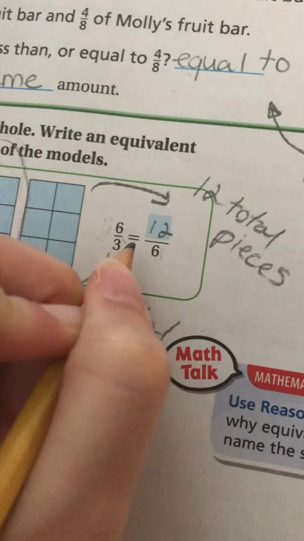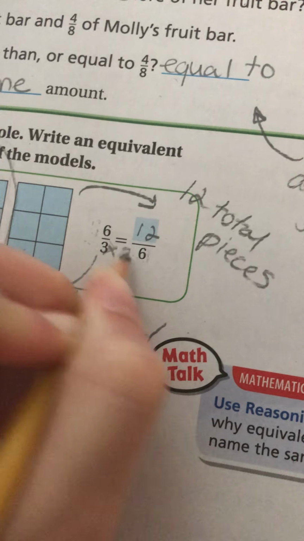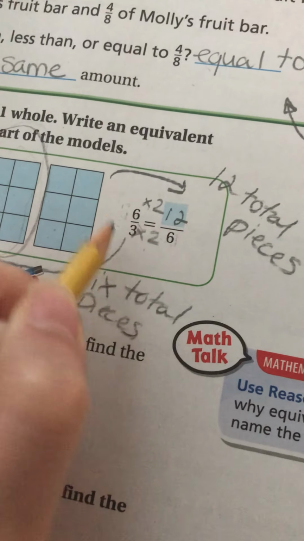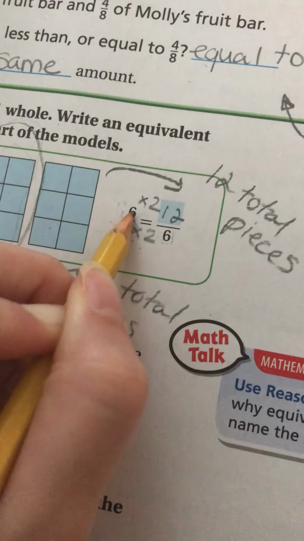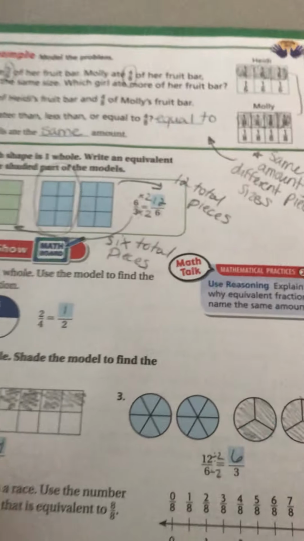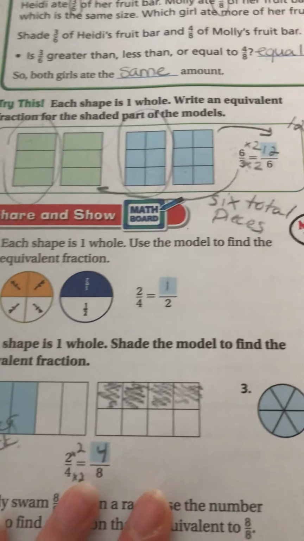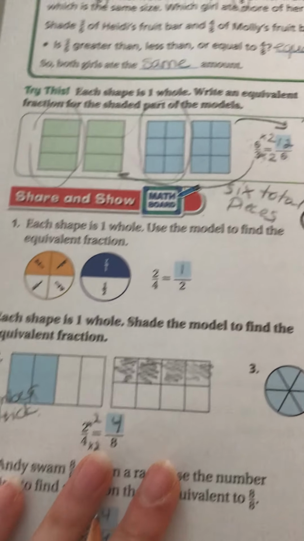Again, we can use our trick. Whatever you do to the bottom, you do to the top. 3 times 2 is 6. 6 times 2 is 12. All right, just like you can divide, you can also multiply, as long as they're the same.